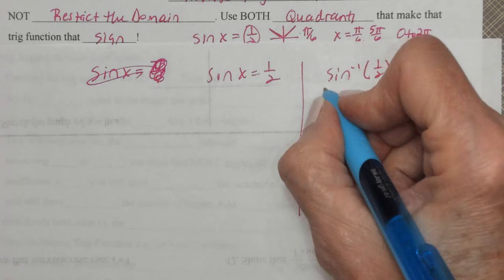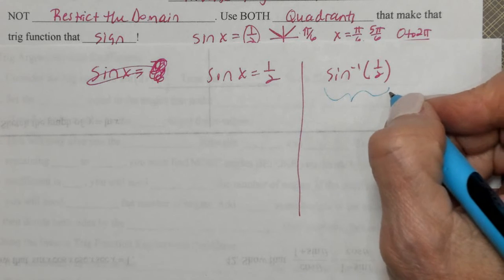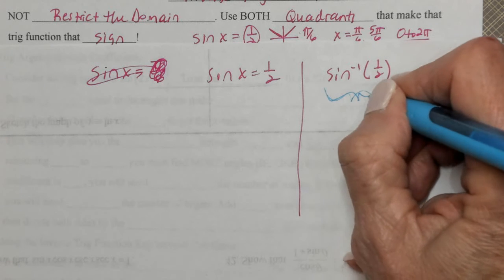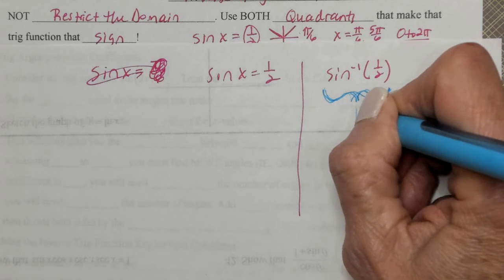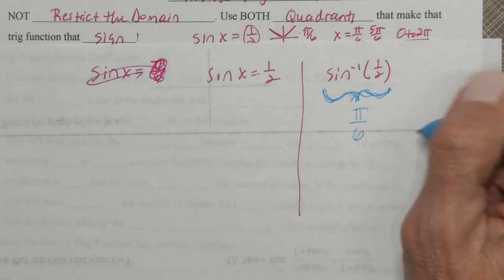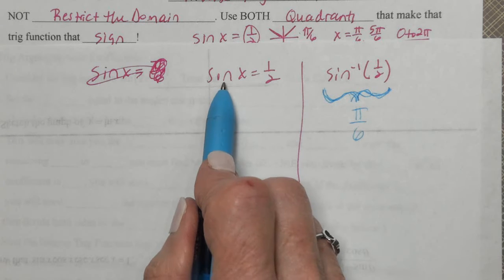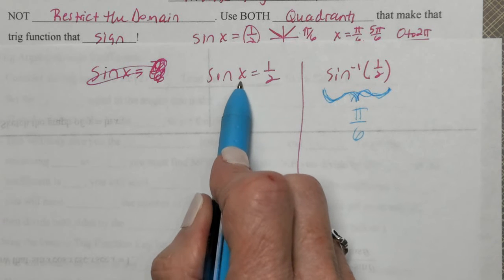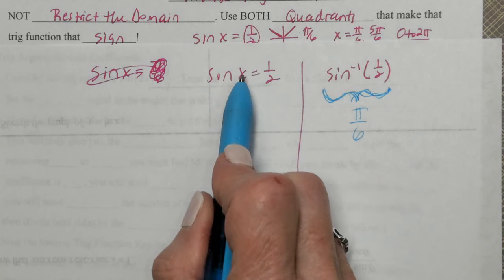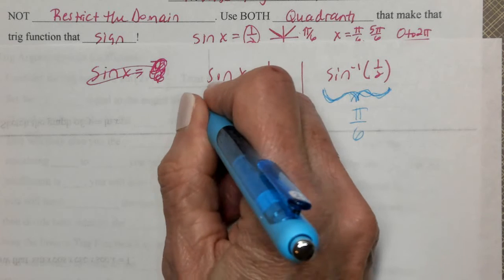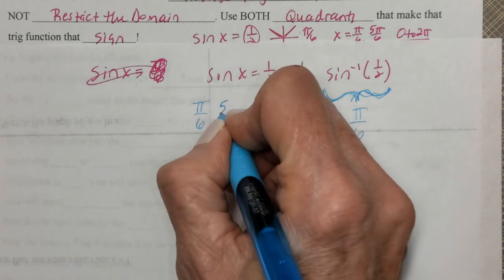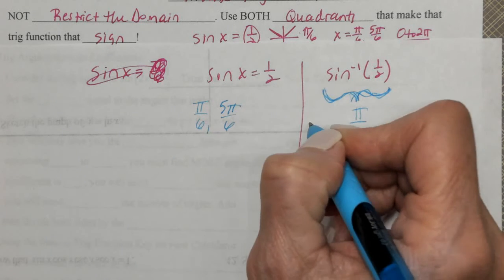This over here is one value. Inverse sine of 1/2 is just pi over 6. One value. This is asking what are all of the angles that make sine 1/2. Pi over 6 is one of them, but so is 5 pi over 6, right?